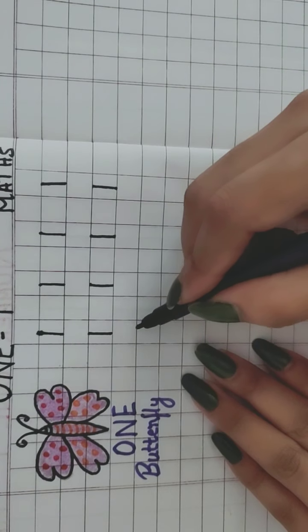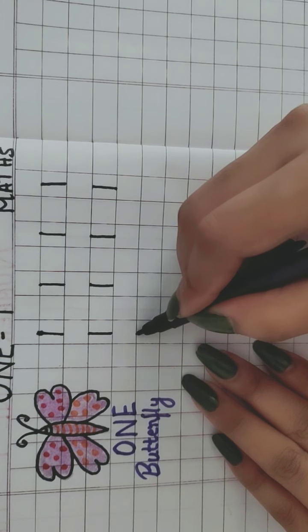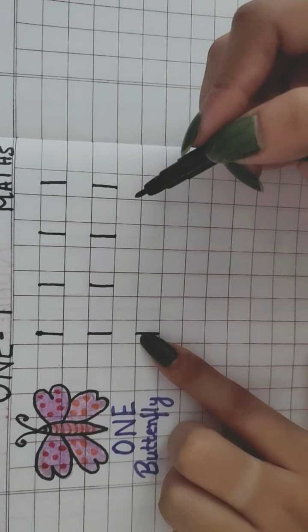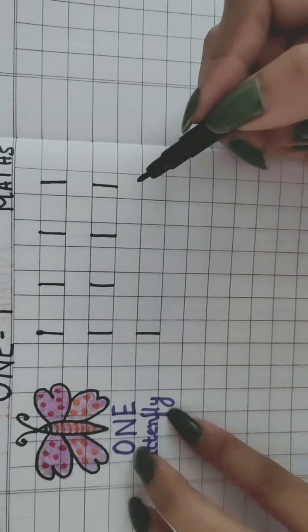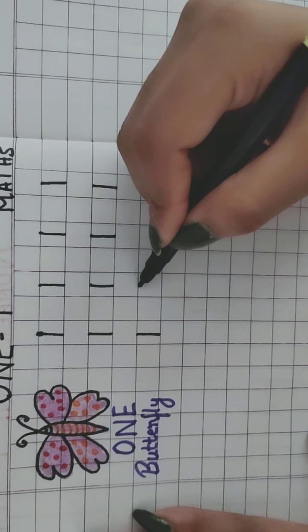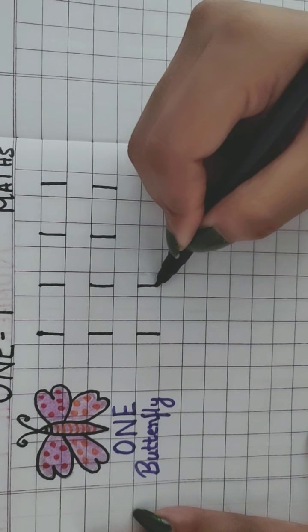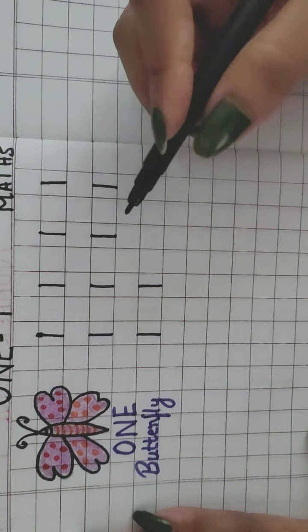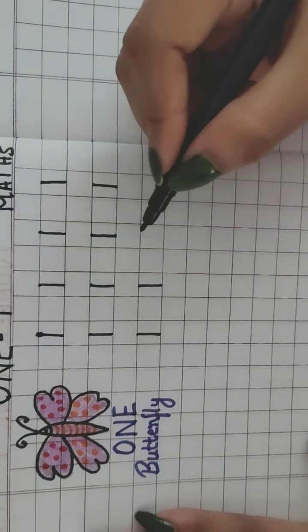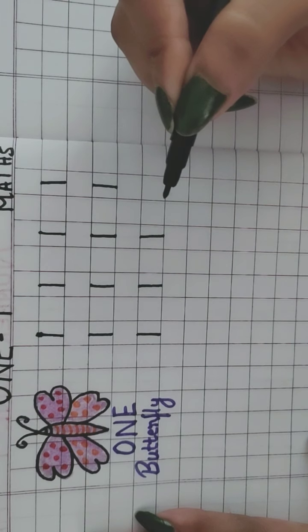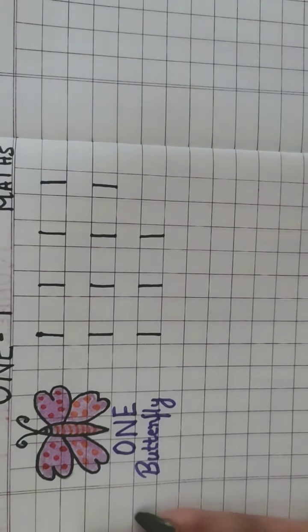Now again repeat. Standing line. 1. ये कौन सा नंबर है? 1. Very good. Again draw a standing line. 1. See? Again standing line. 1.